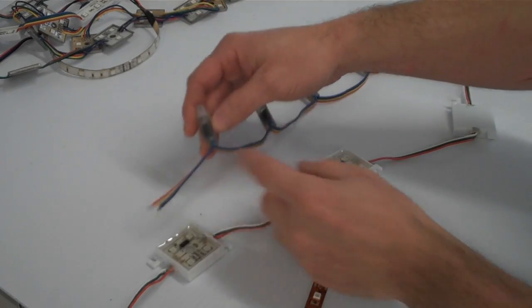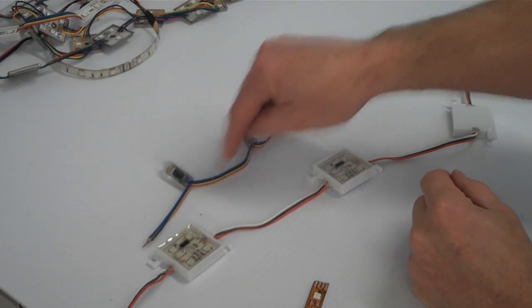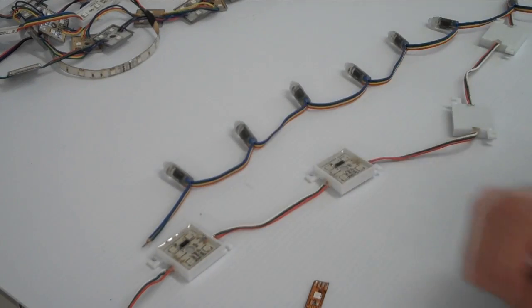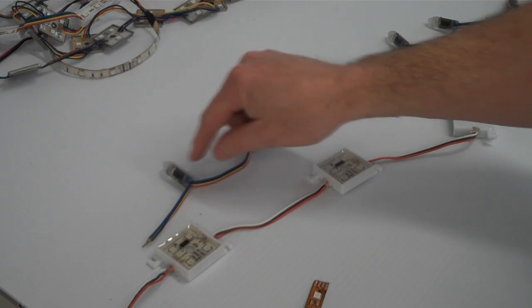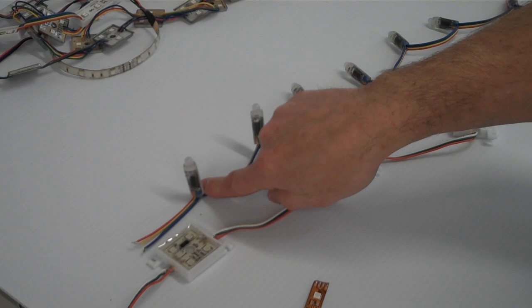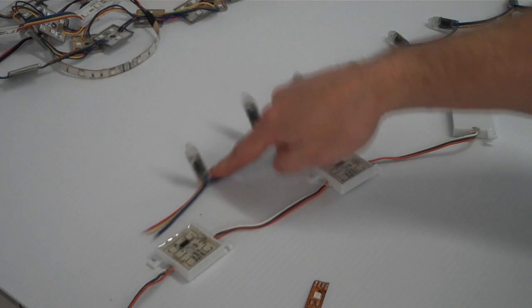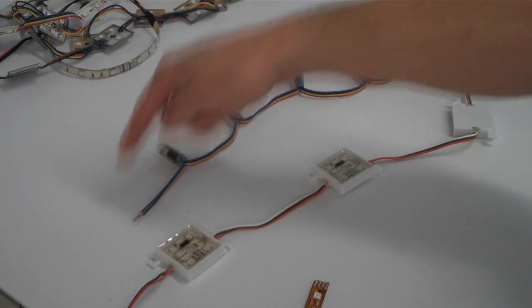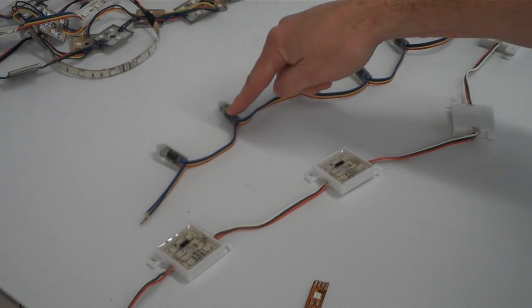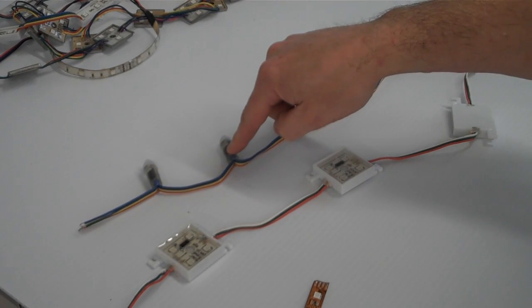So if you imagine that this were a long distance between these particular nodes, what we may have is this node skipping. We just want it to reproduce the signal. We don't want it to be counted as a node. We want it to be ignored. So imagine that we have 20 feet, and then the first pixel is our first addressed pixel.